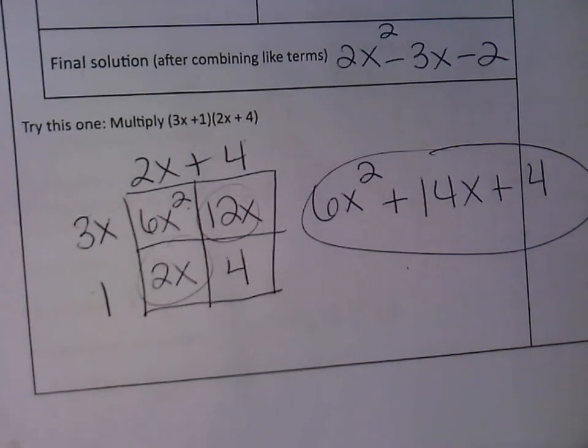Does anyone want to see that one done out using FOIL? Or you think you're good with what the, huh? Oh, you did FOIL? So you just did it in your head.